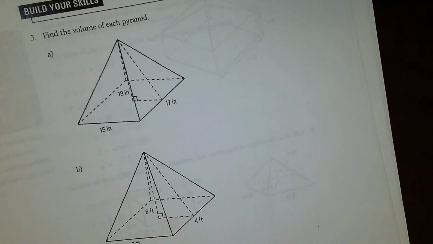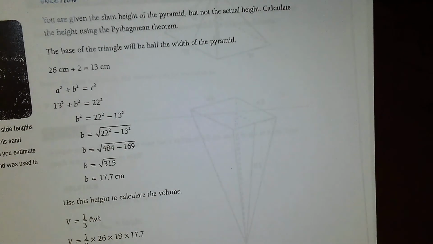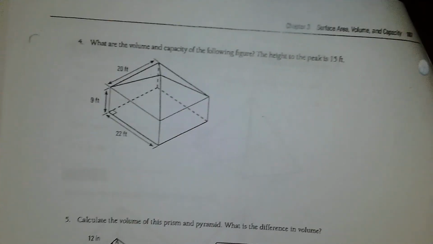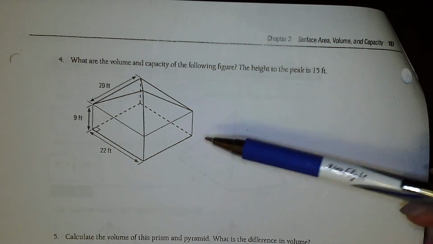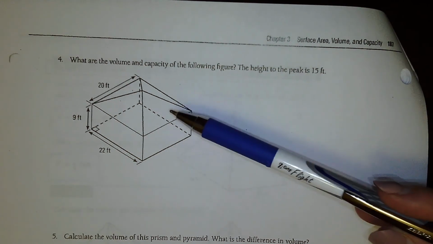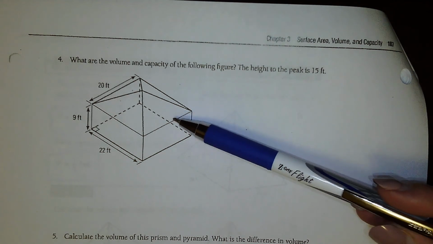Then I did a question I was going to go over with you. I looked for a more complicated one, which happened to be this one here with a rectangular prism with a pyramid on top of it.